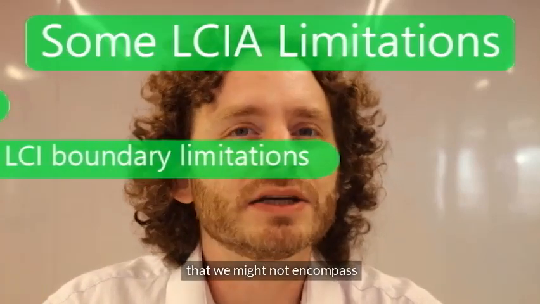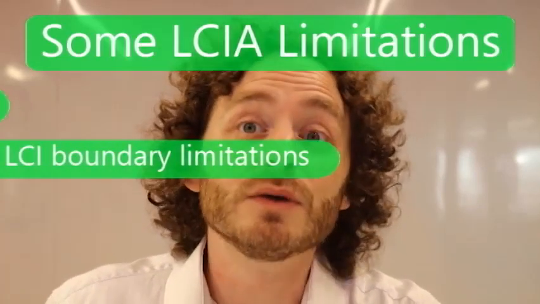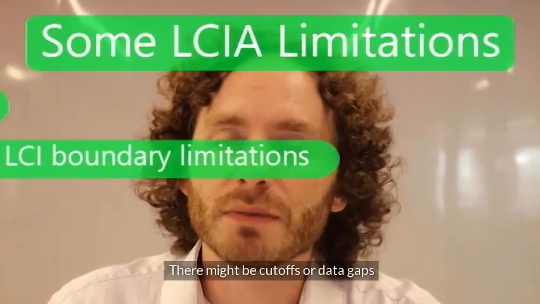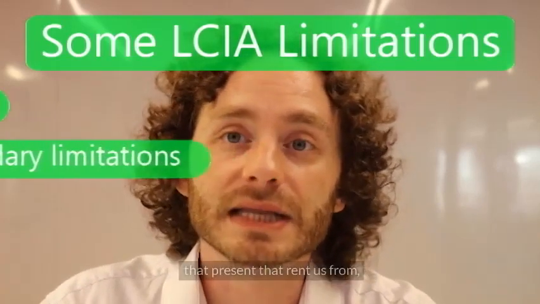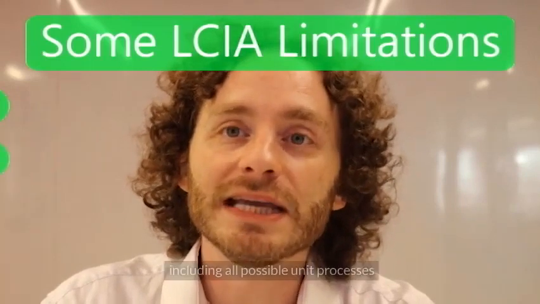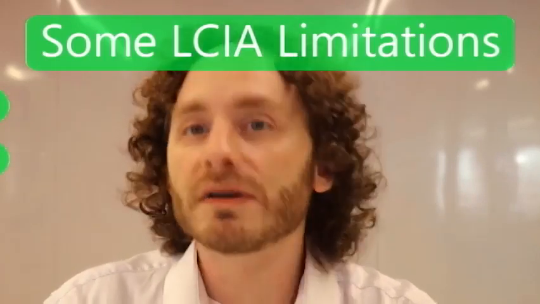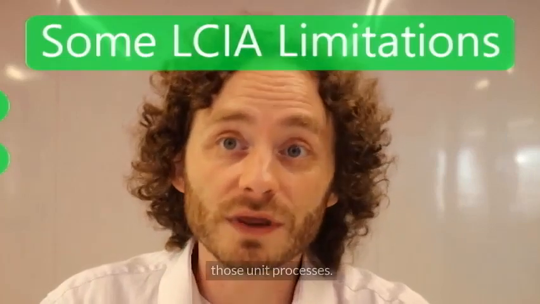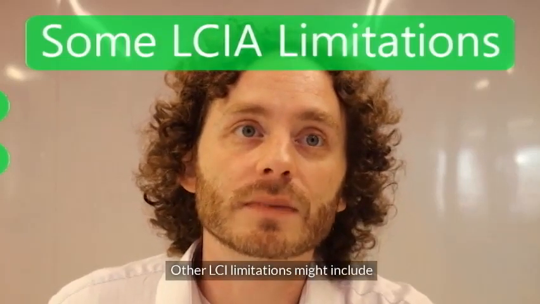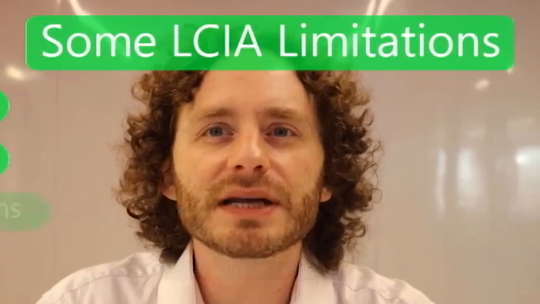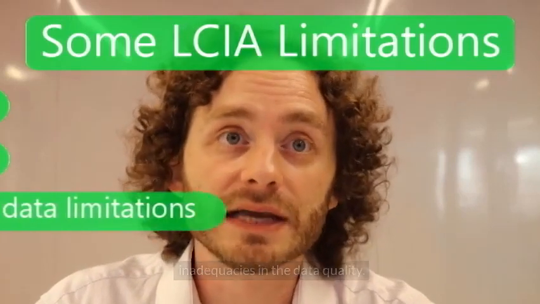such that we might not encompass absolutely everything we need to consider. There might be cutoffs or data gaps that prevent us from including all possible unit processes for a product system, or all of the inputs and outputs associated with those unit processes. Other LCI limitations might include inadequacies in the data quality.